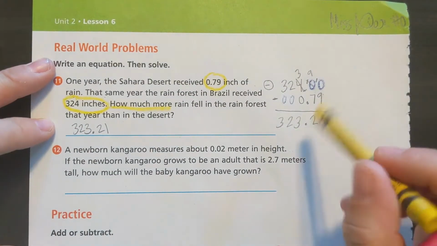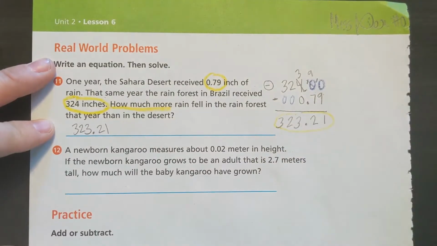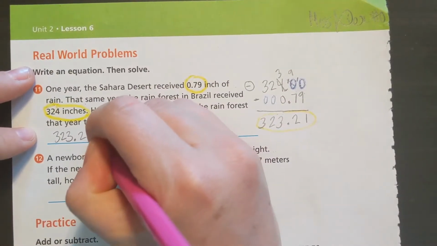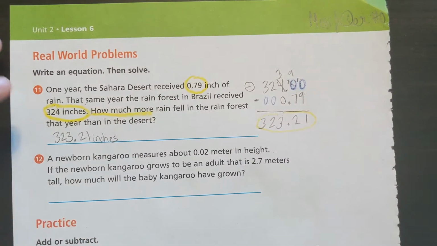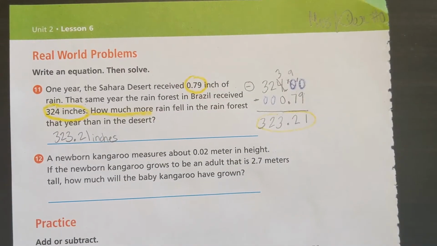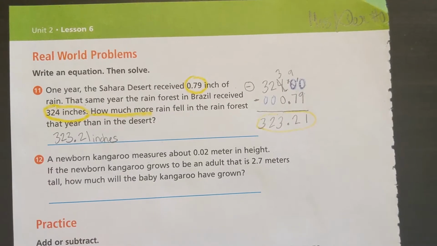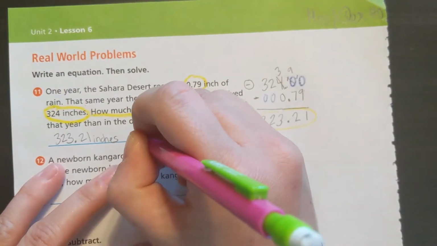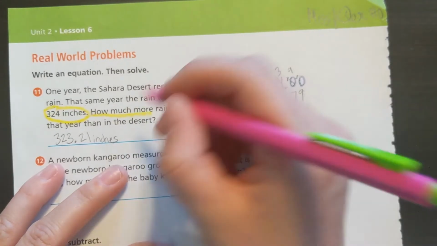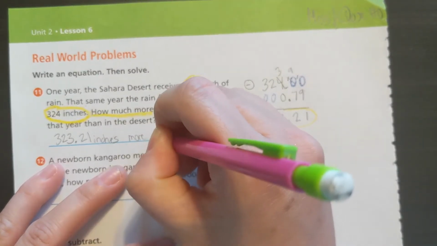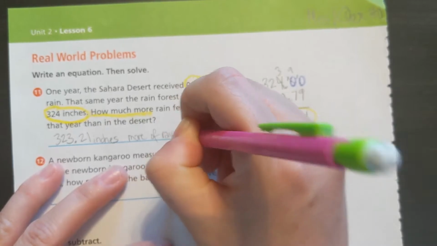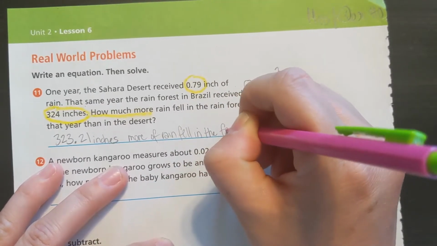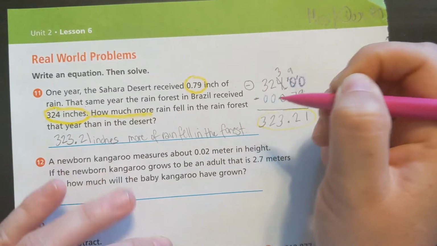323.21. My bad. Should have circled that. I almost said centimeters. It's inches. Good thing I read. How much more rain fell in the rainforest? 323 and 21 inches more of rain fell in the forest.